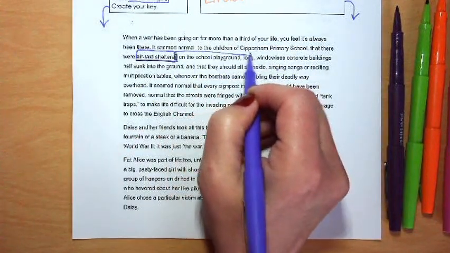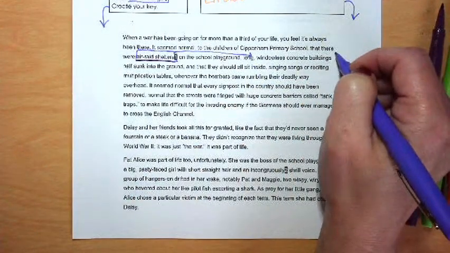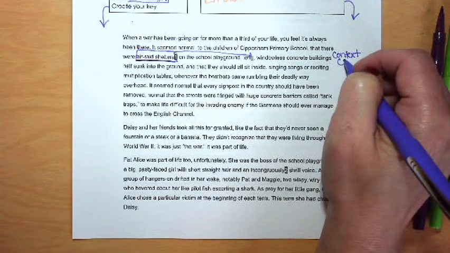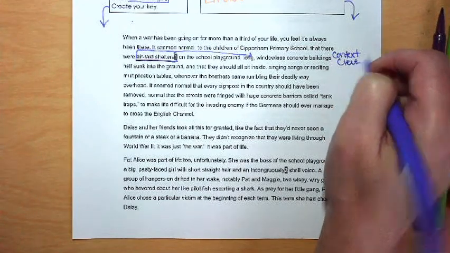Oh, it tells me right there. That would be called a context clue, right? That means that the answer is buried within the text. It's a clue. It's buried within the text.